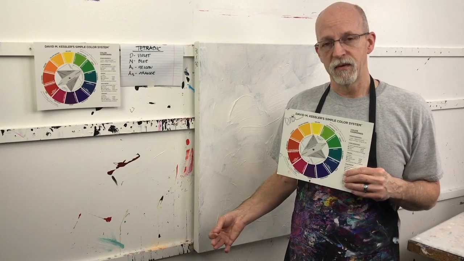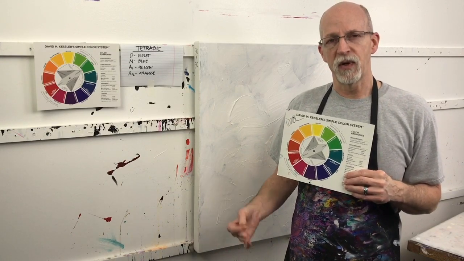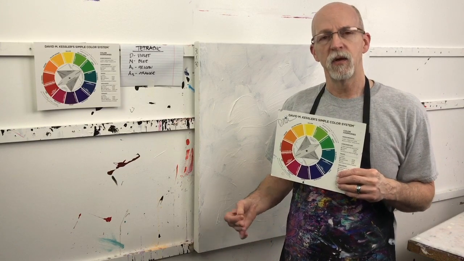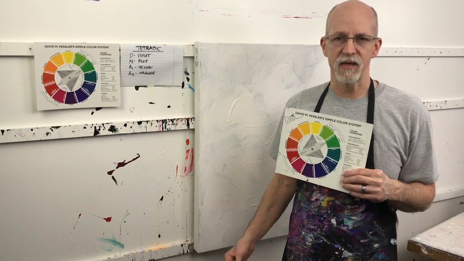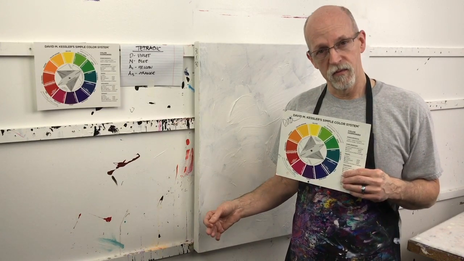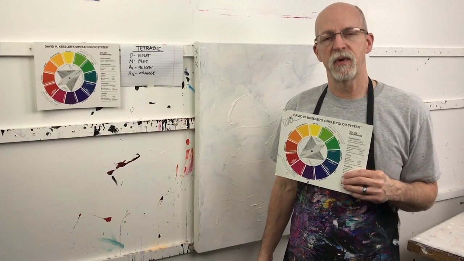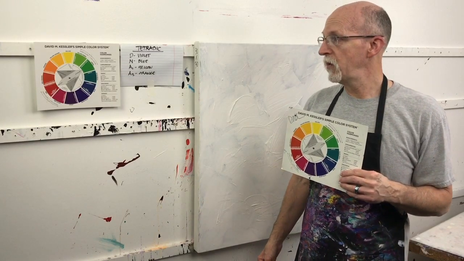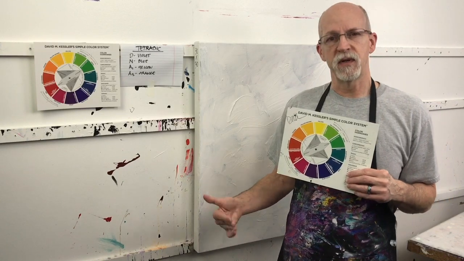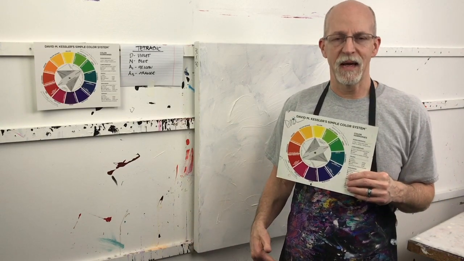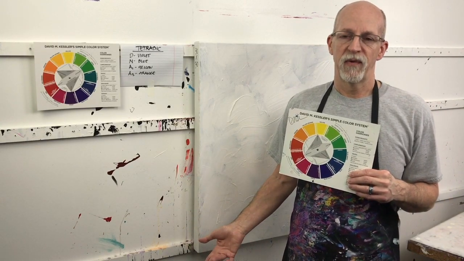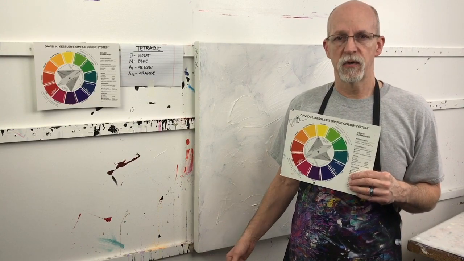So in the case of this painting, I'm going to make it predominantly cool and use the warm colors as the accent colors, to form the centers of interest. So what I'm going to do here, I have a process where I use a dominant color, a non-dominant color, and an accent color, if I'm using three colors or more.